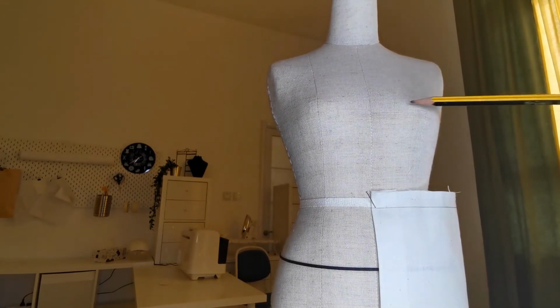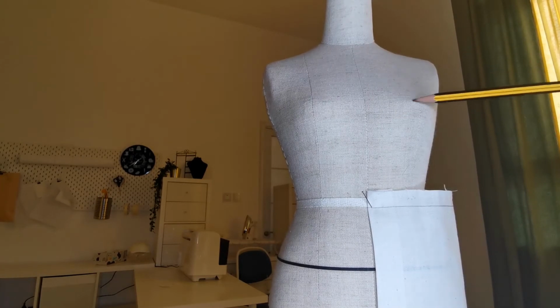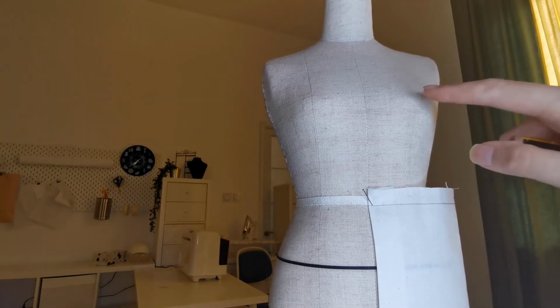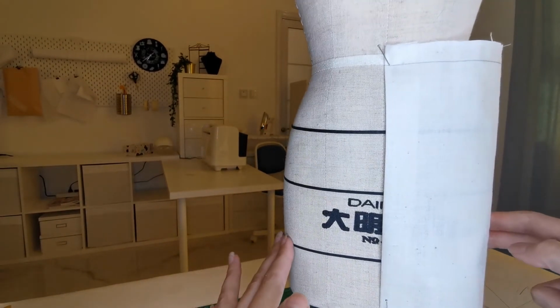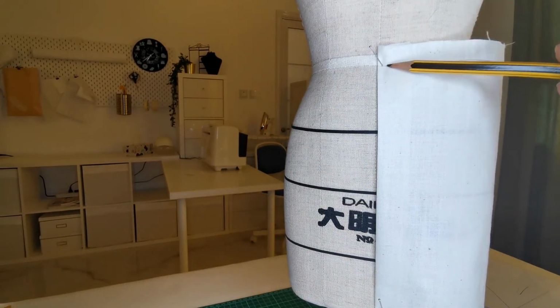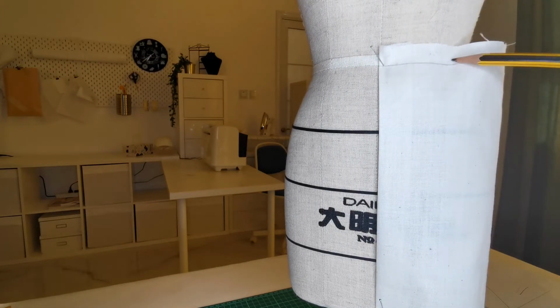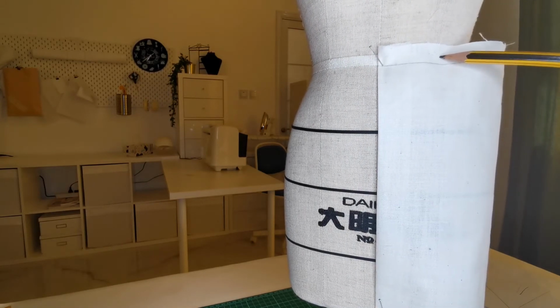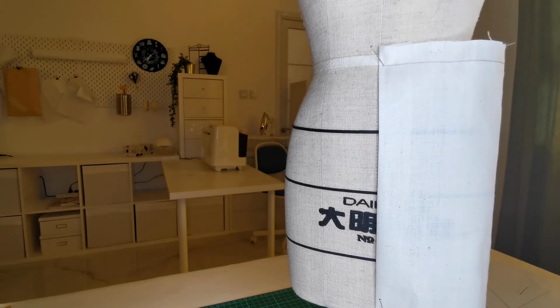As you can see, if this is 20, since we are using only half of the body, that means this is only 10 centimeters. So we will take this 10 centimeters here in the skirt, and move from the mid front to the inside around 10 centimeters, and we will draw a line all the way to the floor.